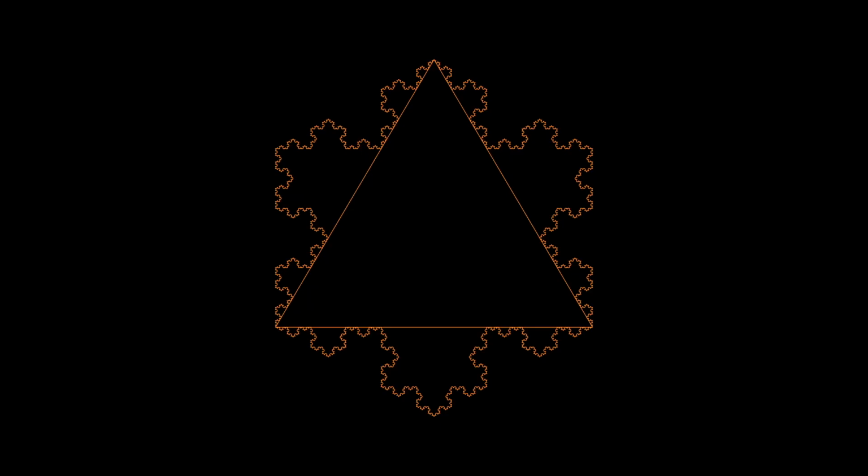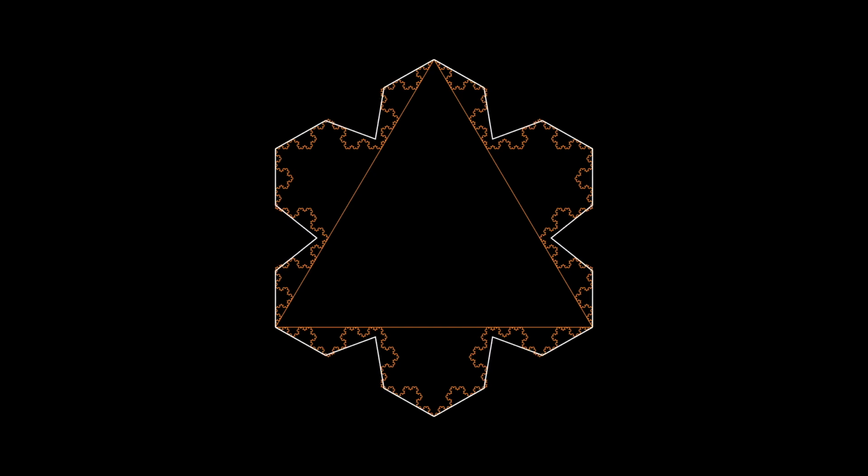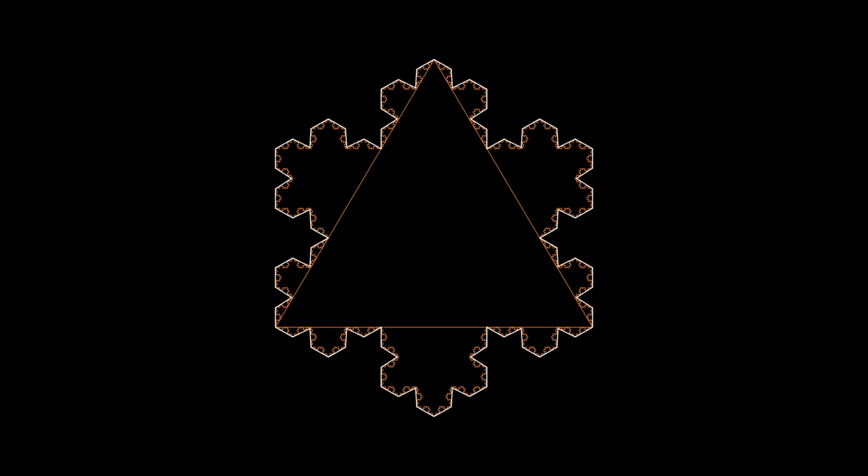Here is a version of the snowflake showing the three Koch curves that form the boundary. We can draw a regular hexagon around the outside of the snowflake. If we construct Koch curves inside the hexagon along each of the 6 edges, then in the limit, these 6 Koch curves will coincide with the 3 original Koch curves from the equilateral triangle.